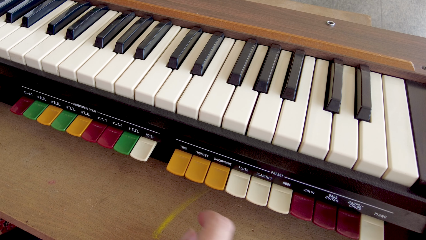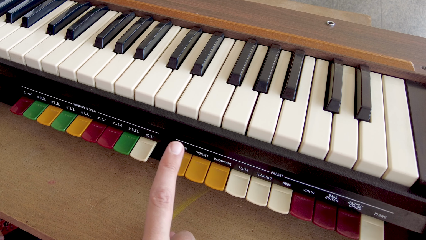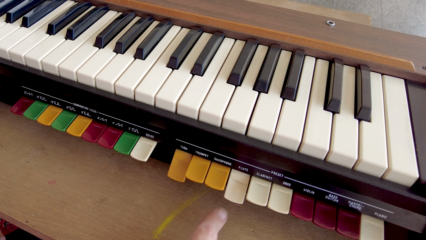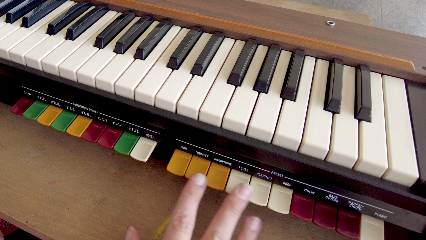The preset selection tablets work in a way that the one to the right always takes precedence, so when you have multiple tablets engaged at the same time, you're going to hear the one furthest to the right. So in this case, the flute. When I engage the clarinet, I hear the clarinet, and this way the flute again. So combinations of presets are not possible.